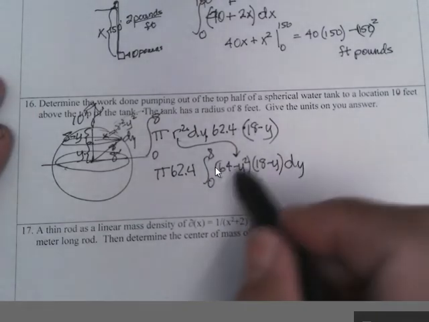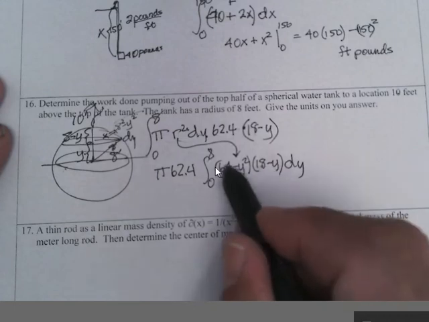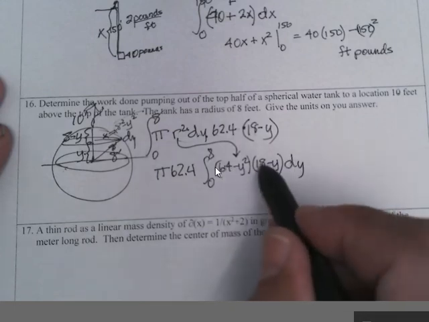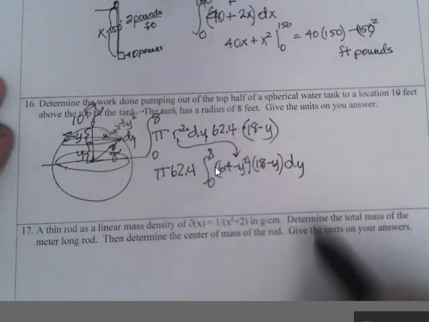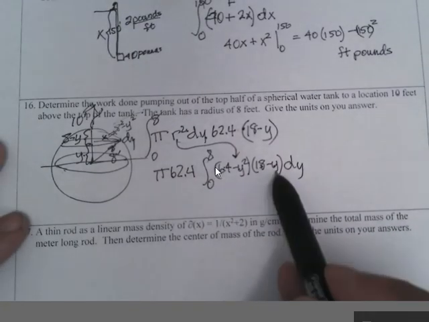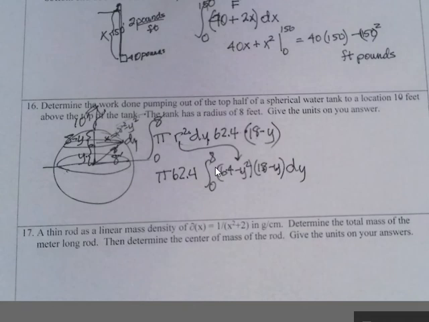So I would FOIL this. I'd take 64 times 18, 64 minus 64y minus 18y squared plus y cubed. Integrate the pieces, or type this into the calculator, and we would get an answer.